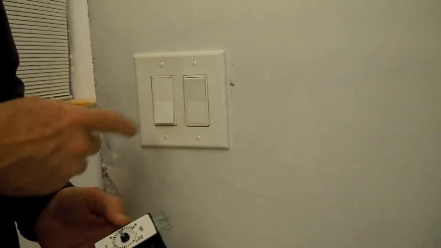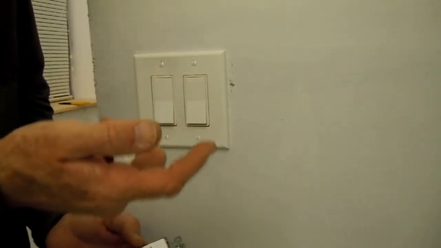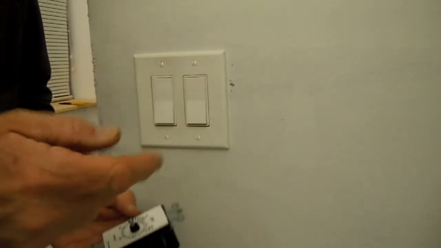This is a bathroom, so the light is on. There, I'm turning it on, there, off, on. And then this is the fan, so you click it on and you can hear the fan running. It's a very quiet fan.